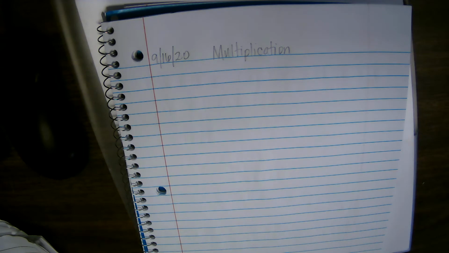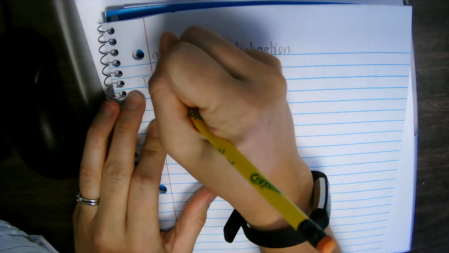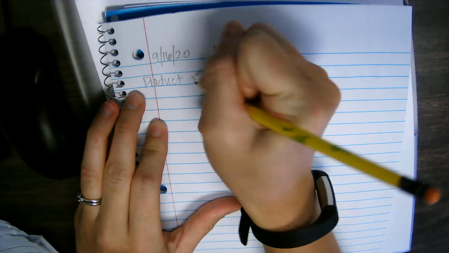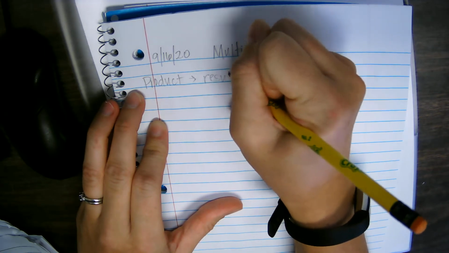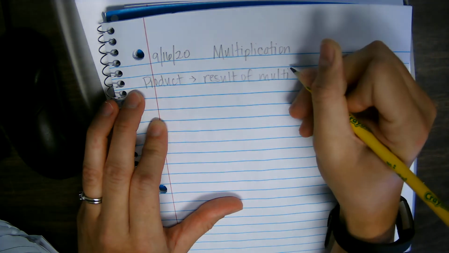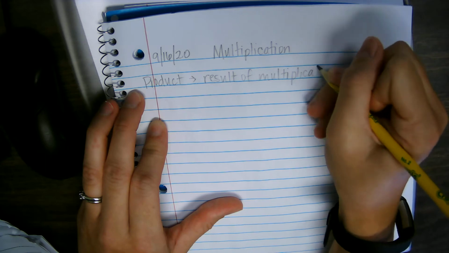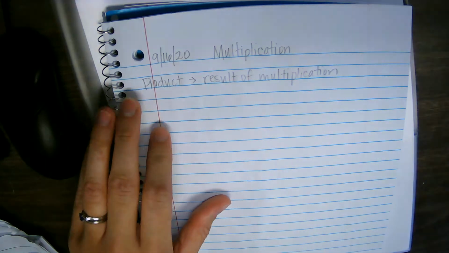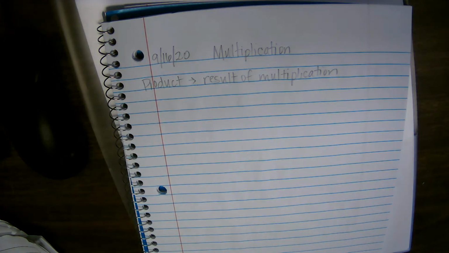So remember, the result when multiplying numbers is called the product. So our product is the result of multiplication. Okay? I know we talked about the sum being the result of addition, the difference being the result of subtraction, and now we have the product as the result of multiplication. So you have learned many ways, right?